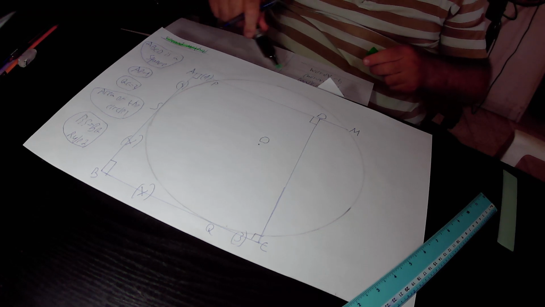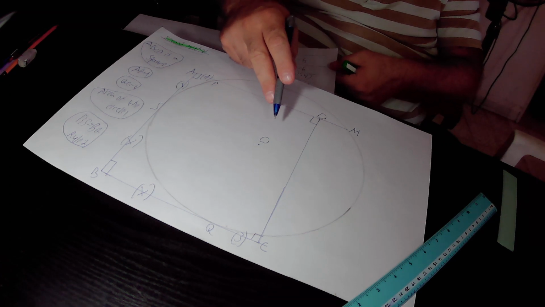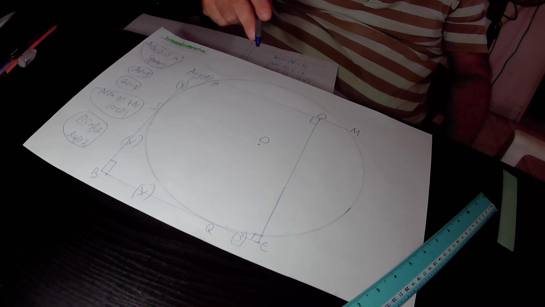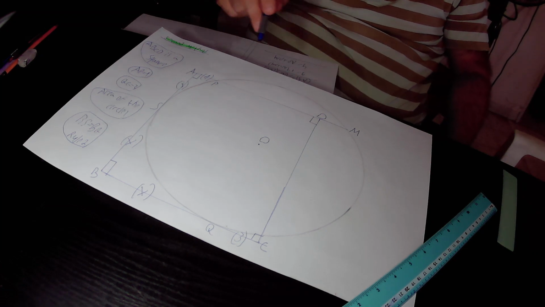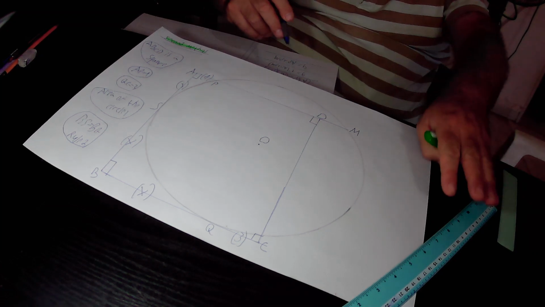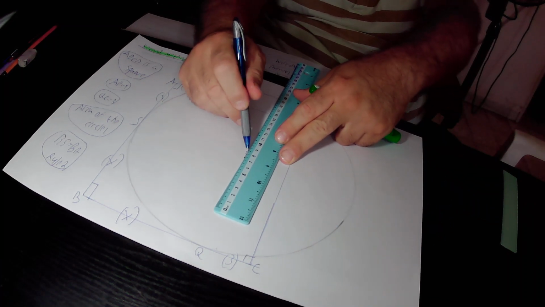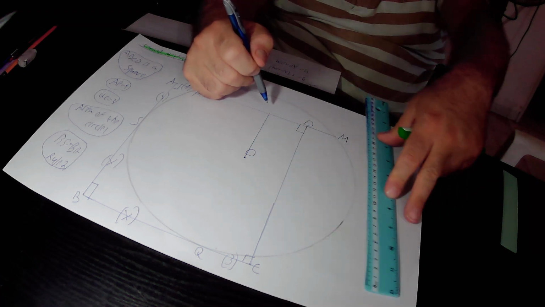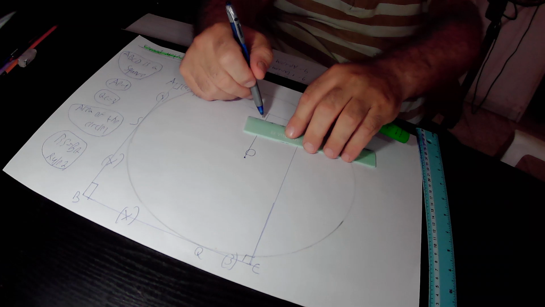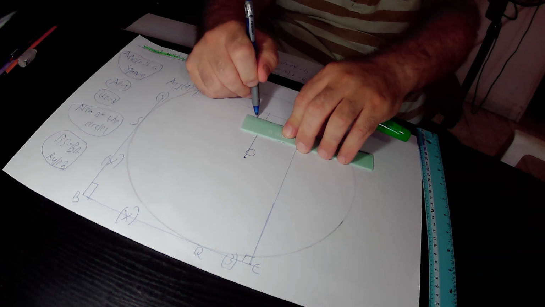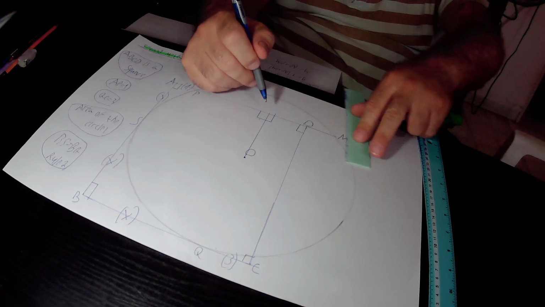In the next step, we will do a construction. From this point O, that is the center of the circle, we will draw a perpendicular on chord PM. So this angle equals 90 degrees, and this angle also equals 90 degrees according to our construction.